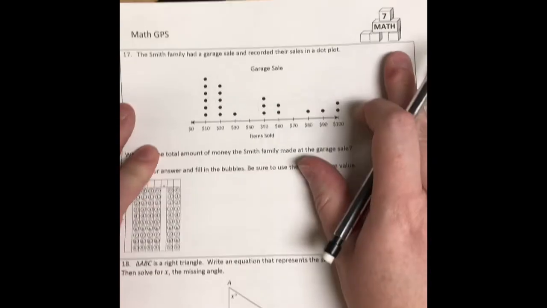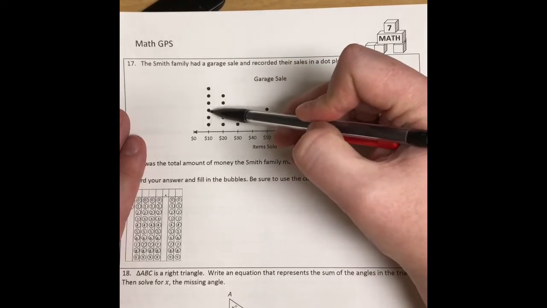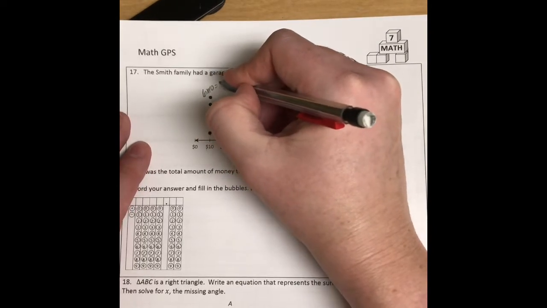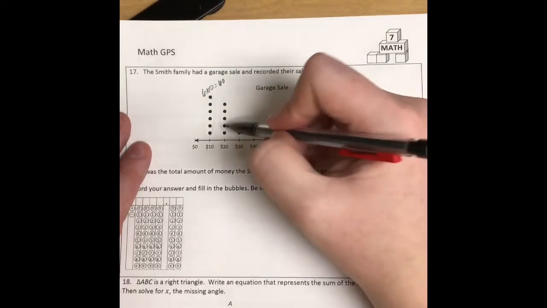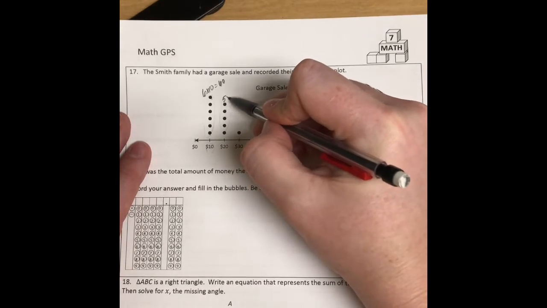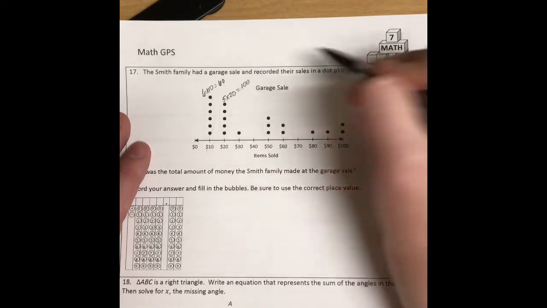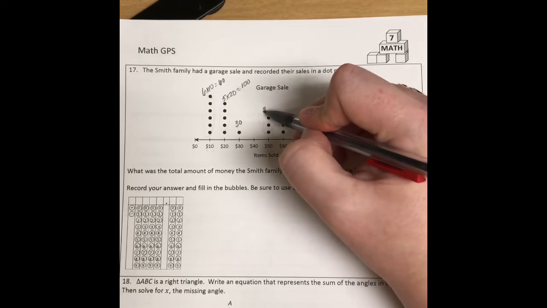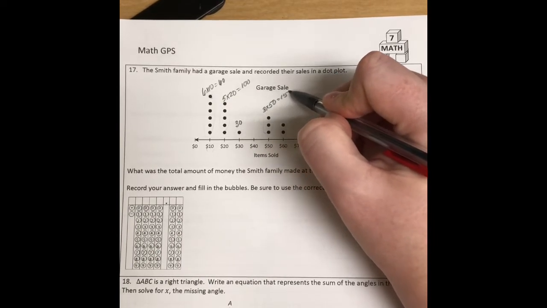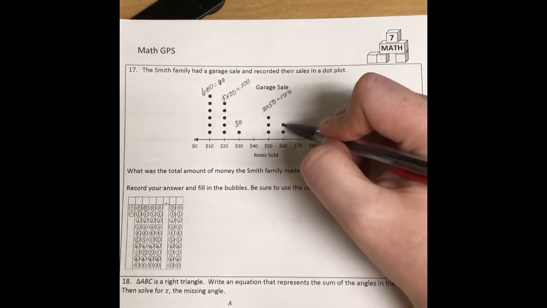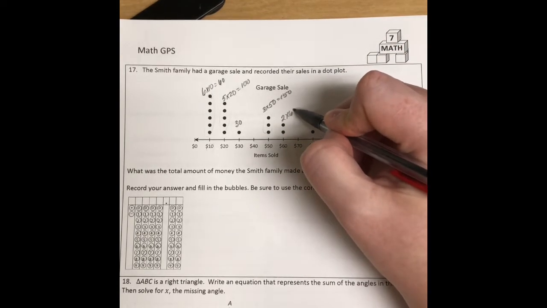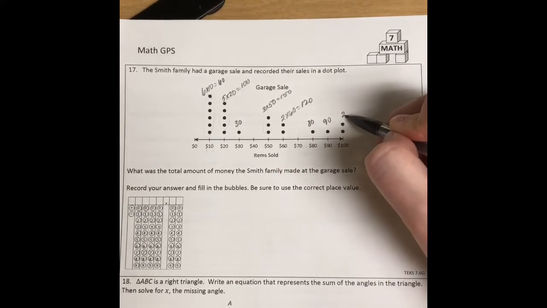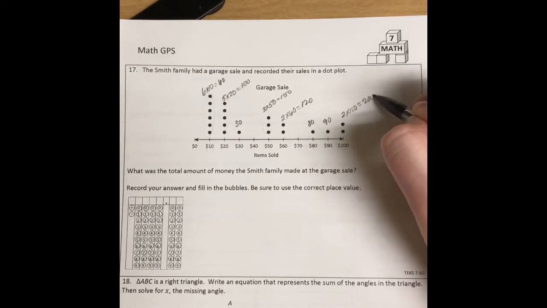All right, so I should have written those numbers. That would have made it easier. 6 items at $10 means 6 times 10, so they made $60 there. Here is 5 items at $20, so they made $100 there. They only sold 1 item at $30. They sold 3 items at $50 each, so they made $150 there. They sold 2 items at $60, so that's $120. Then they have an $80, $90, and 2 items at $100 each, that's $200.